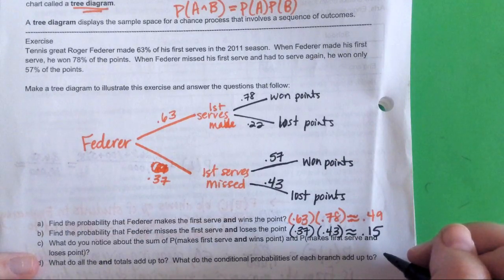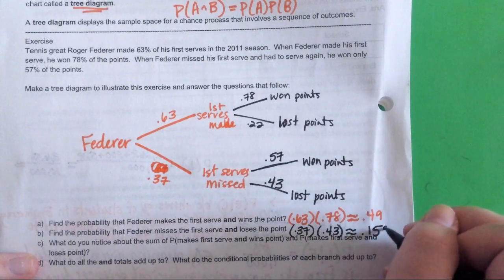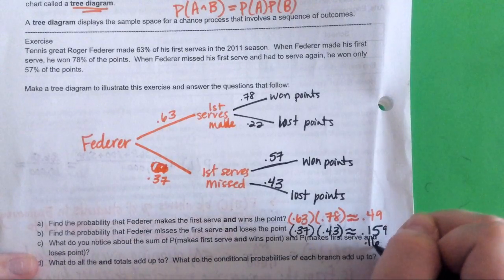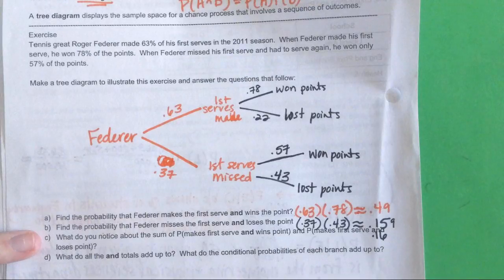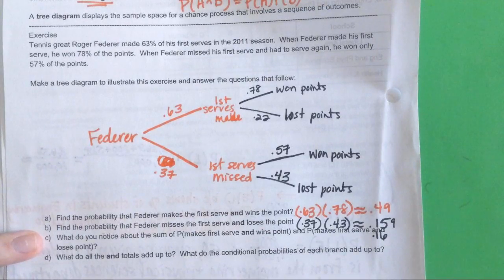It'll be 159. Dang it. 159, so 0.16. Of course. Okay, so that's really good: the odds of him losing a point if he missed the first serve is only 16%, whereas if he makes the serve and wins the point, it's almost 50%. That's really good.